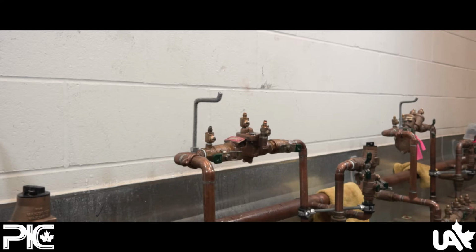We are in the Cross Connections Control Lab, where we will be testing backflow preventers. First step is to notify the customer that we will be shutting the water off during the test. Secondly, we're going to identify the backflow preventer. Today we are going to be testing the reduced pressure principle backflow preventer.